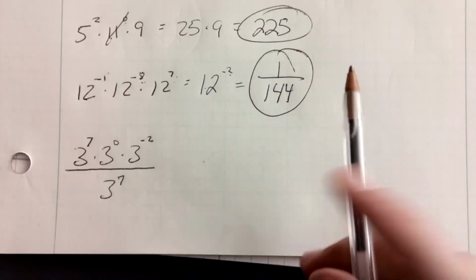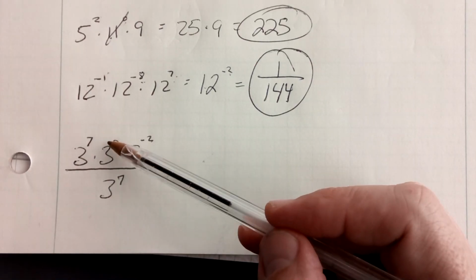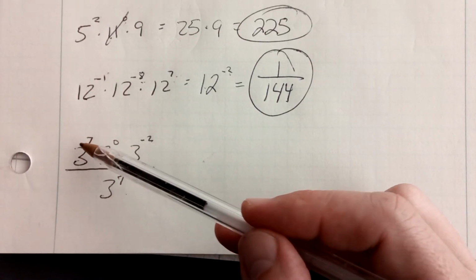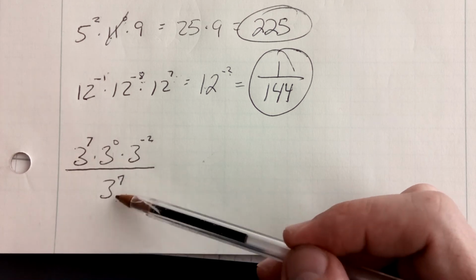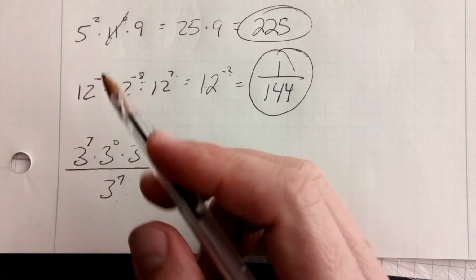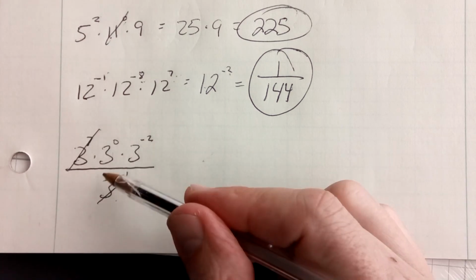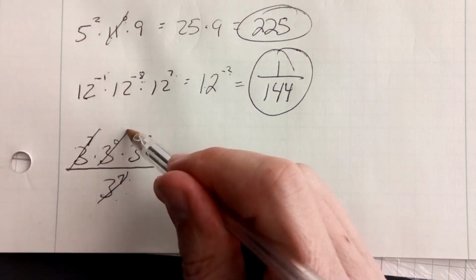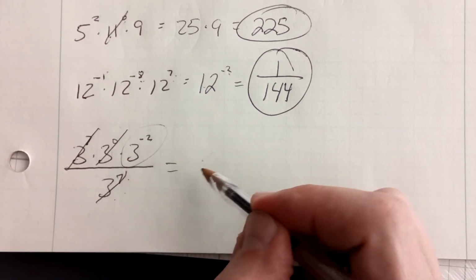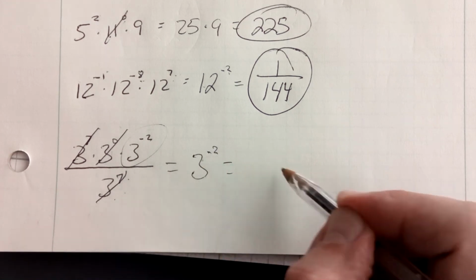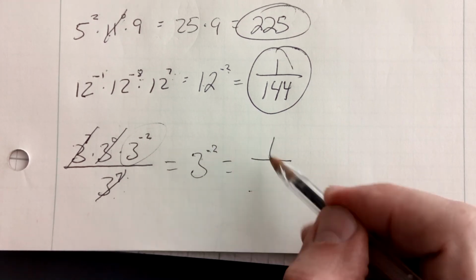Last one, and then I'll let you get to work. Again, here, look for things that cancel. 3 to the 7th on top and 3 to the 7th on bottom, well, that's just going to go away. 3 to the 0, that's a 1. That just goes away. What are we left with? We're left with just 3 to the negative 2. So that means I'm going to bring the 3 down. I'm going to square it, and it'll be 1/9.